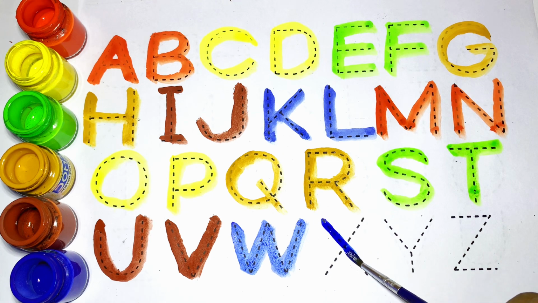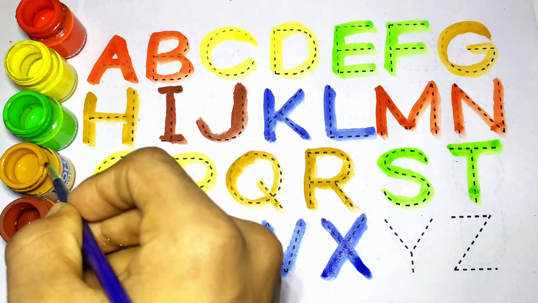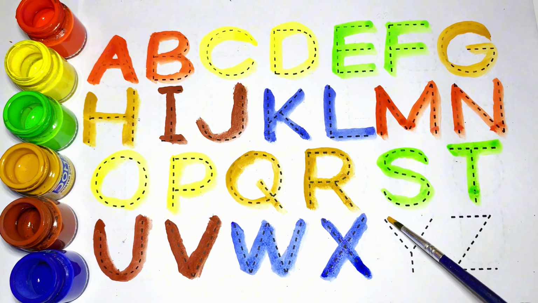X for X-ray. The alphabet X. Kids, next Y. Y for yolk. The alphabet Y. And use yellow ochre color. Yellow ochre color.